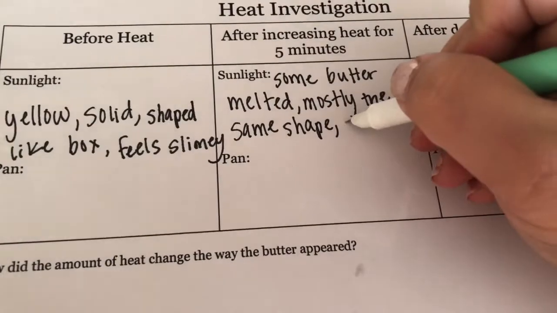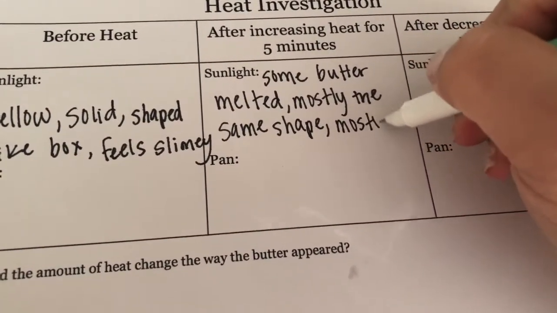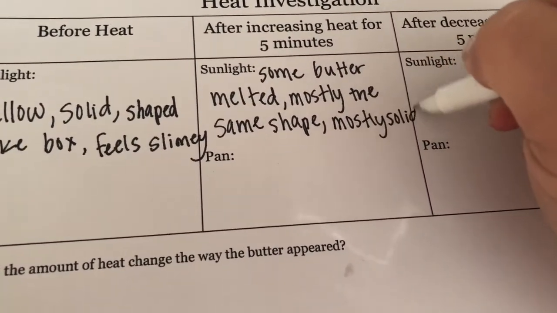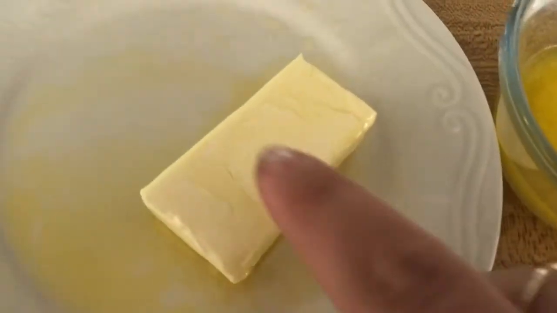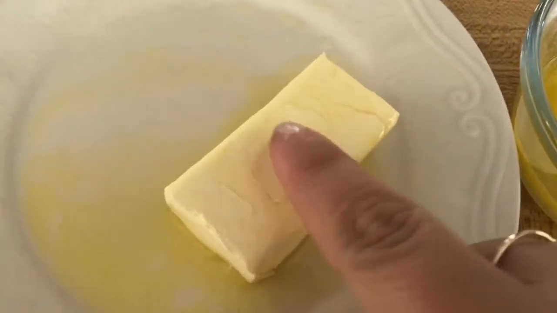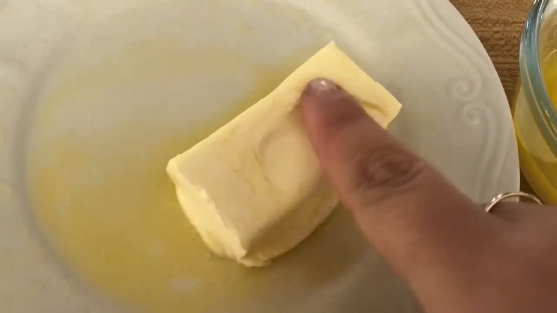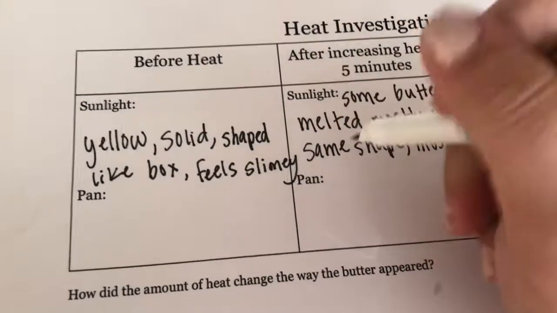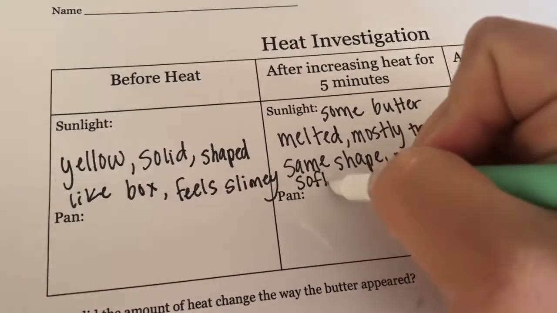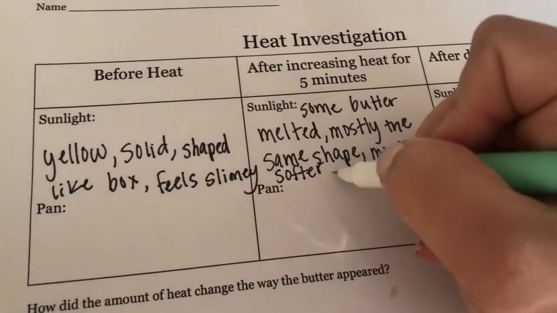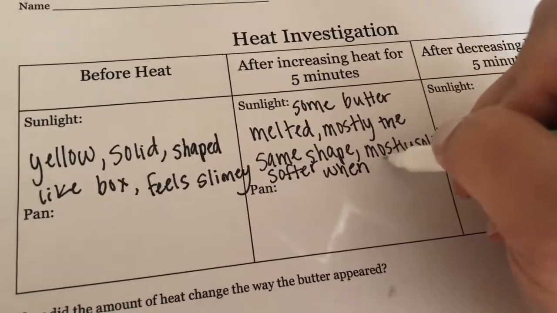So I'm gonna write that there also. Mostly solid. Okay, and before I felt it, it was slimy. It's still slimy, but as you can see, it's a lot softer than it was. So I'm gonna write that down too. Softer when touched.